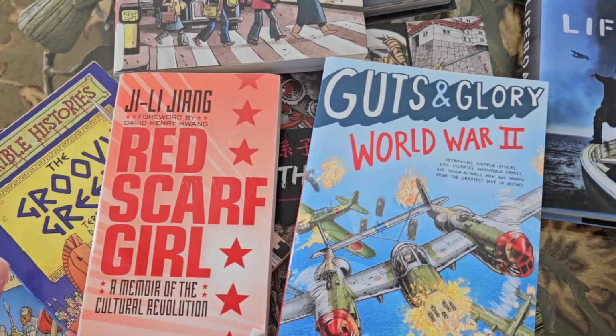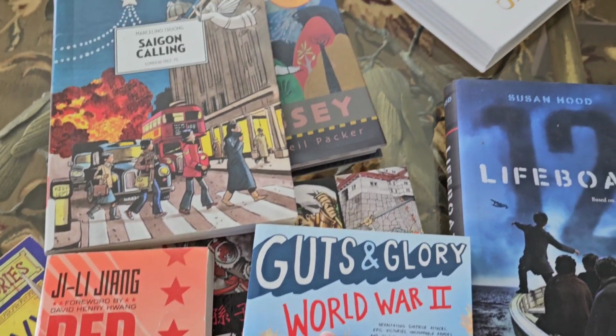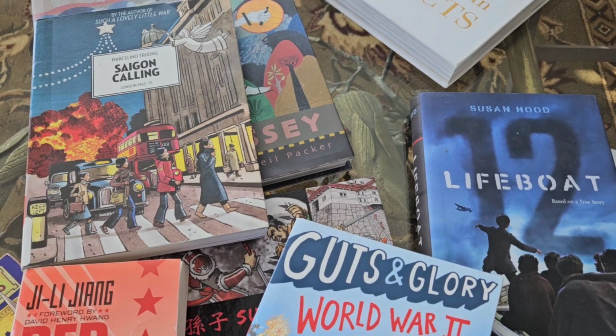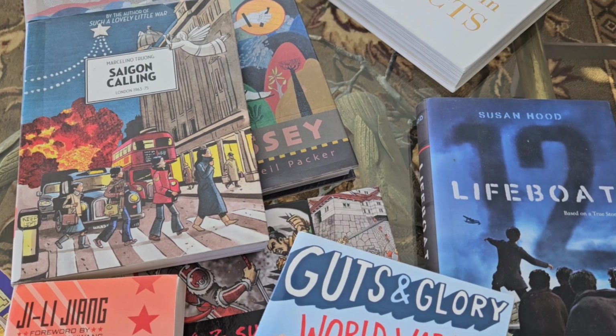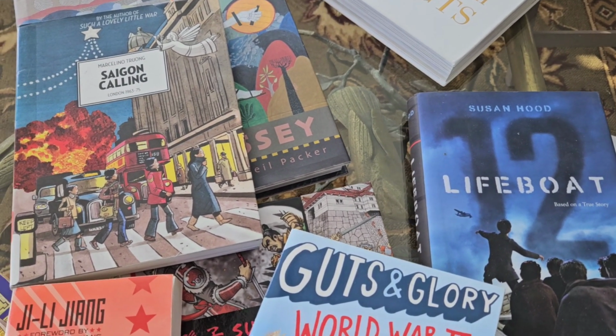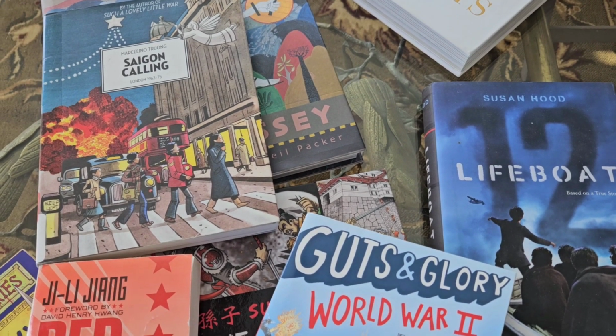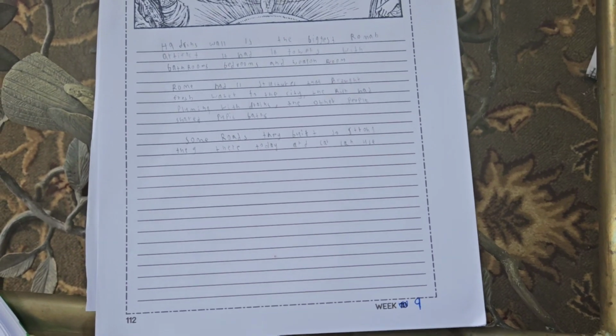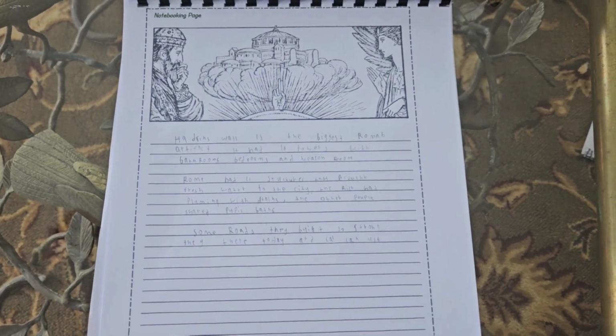But I do buy everything used, and if I can't find it for used and it's just way too expensive brand new, then I probably won't get that book. I would say I probably spent about $50 on all the books for this curriculum in addition to buying the curriculum itself. Another component that I printed up that the curriculum came with are these notebooking pages.